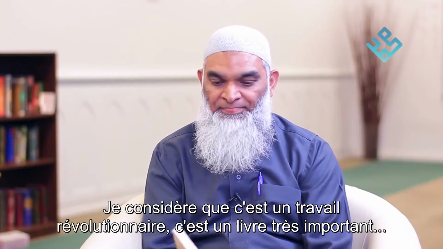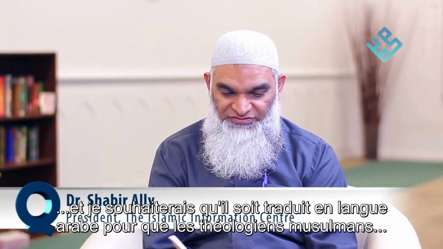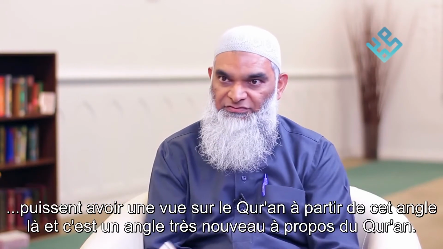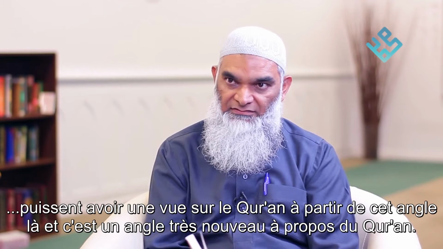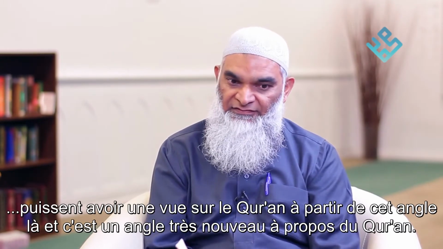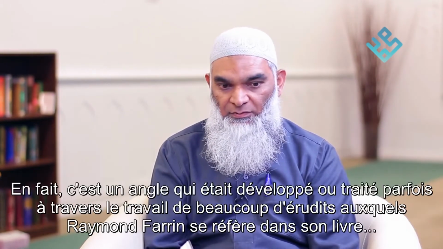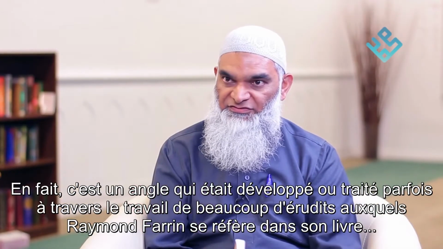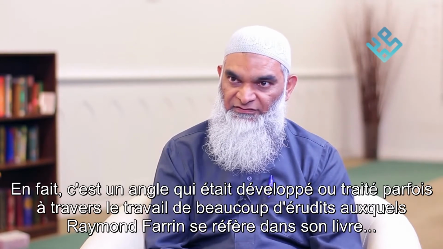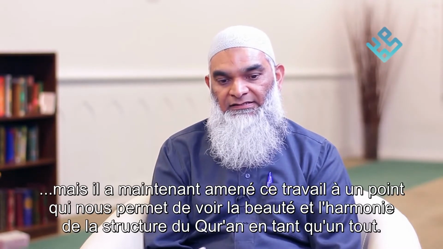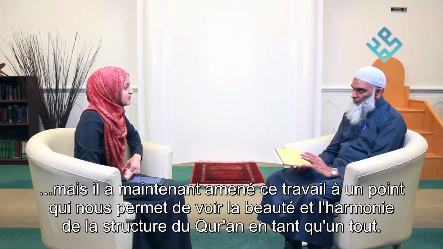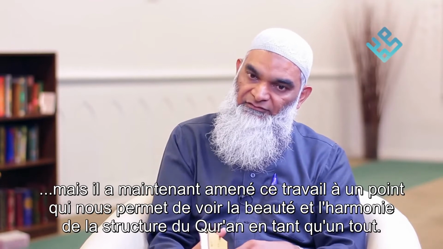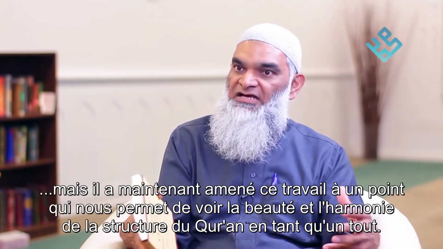It's a very important book, and I wish that it would be translated into Arabic so that Arabic scholars would also have an opportunity to look at the Quran from this particular angle. It is a very new angle on the Quran, actually one that has been developing for some time through the work of many scholars to whom Raymond Farrin has referred in his book. But he has now brought that work to a culmination that allows us to see the beauty and harmony of the structure of the Quran as a whole.